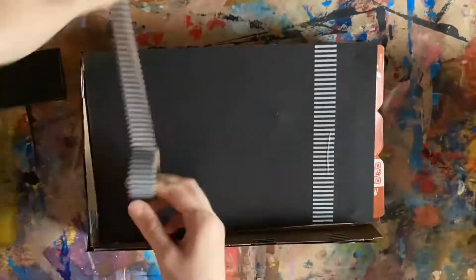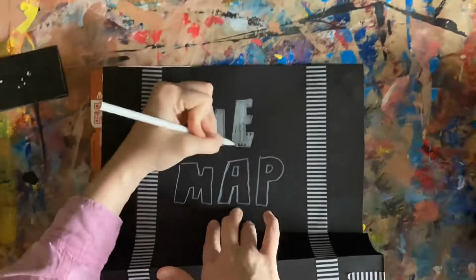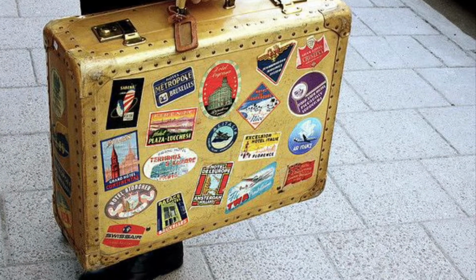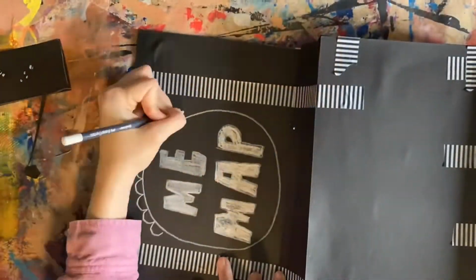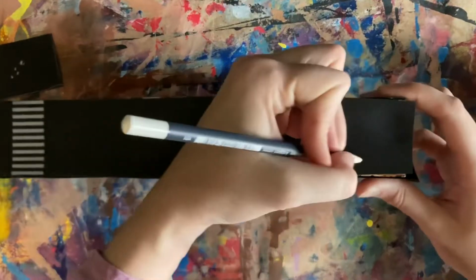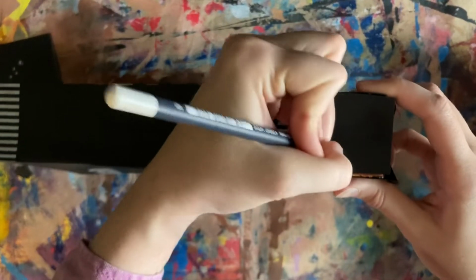Once the outside of your box is covered in paper, you may also use tape, stickers, markers, or pencils to decorate the outside. Sometimes people like to decorate their suitcases with stickers of places that they have visited. Don't forget to create a title for your map. It doesn't have to look like mine. Also, don't forget to write your name or initials somewhere on your artwork.